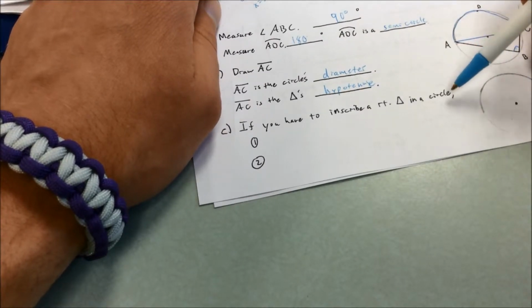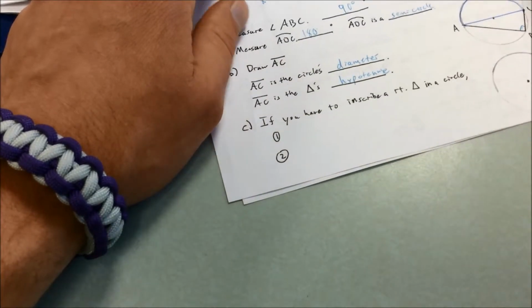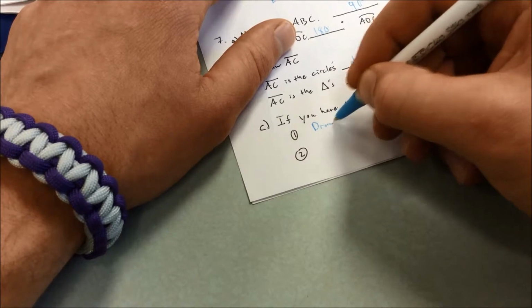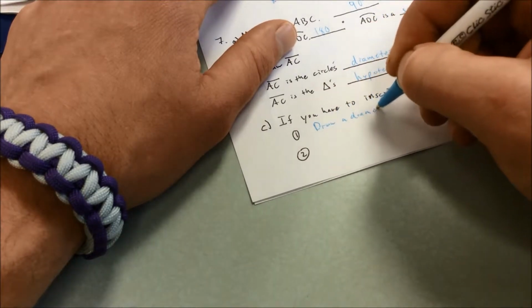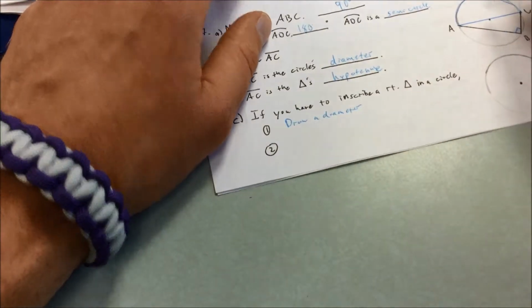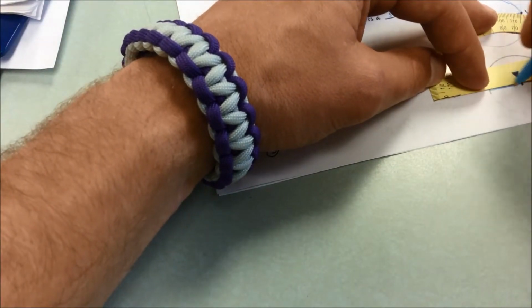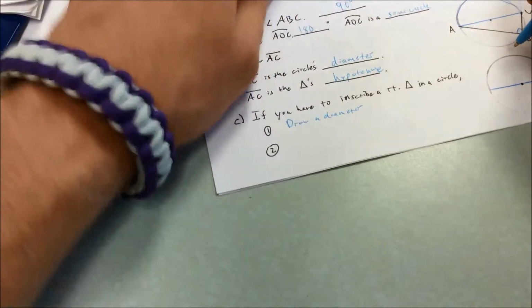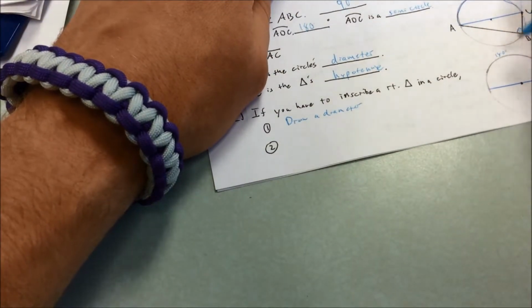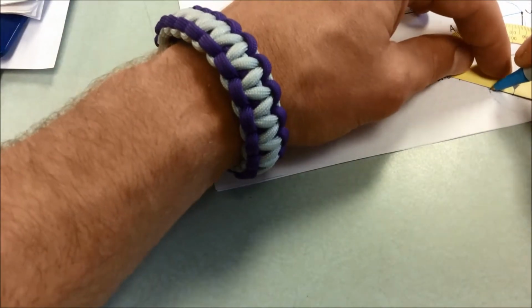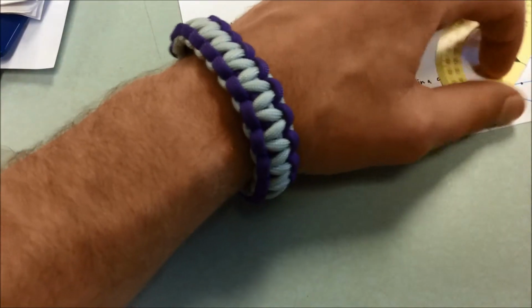So if we have to inscribe a right triangle in a circle, first step is going to be draw a diameter. Just like this. Then, since that's 180 degrees, I know that any angle down here is going to be 90.